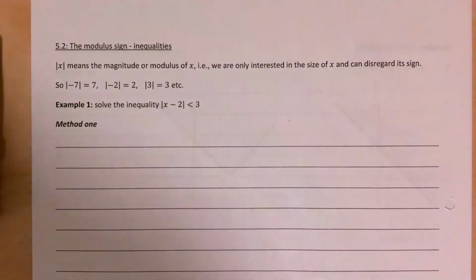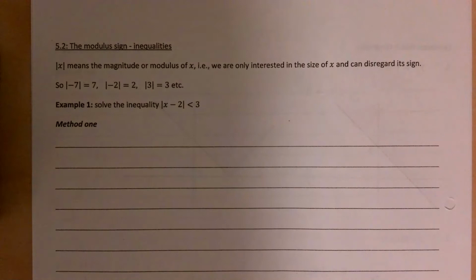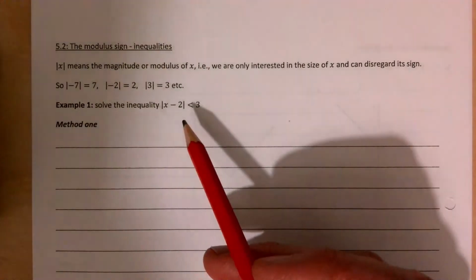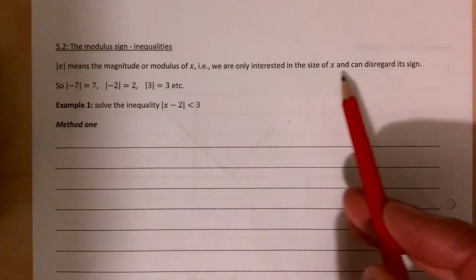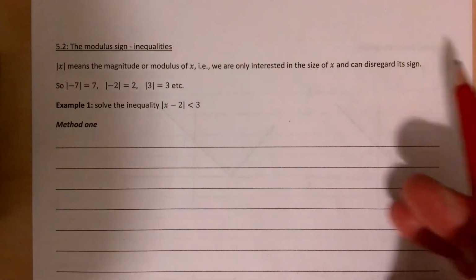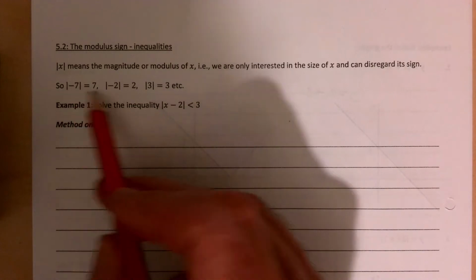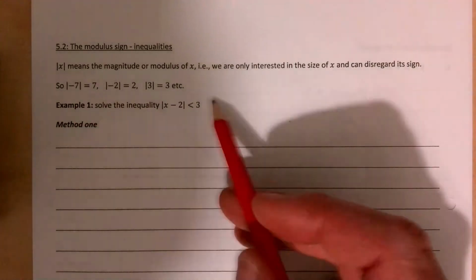So this is A2 Pure Maths. This is our second video then on modulus. So we're looking at the modulus sign and modulus inequalities. The modulus of x means the magnitude or modulus of x, i.e. we're only interested in the size of x and then can disregard the sign. The modulus of -7 is 7, -2 is 2, and 3 is 3.